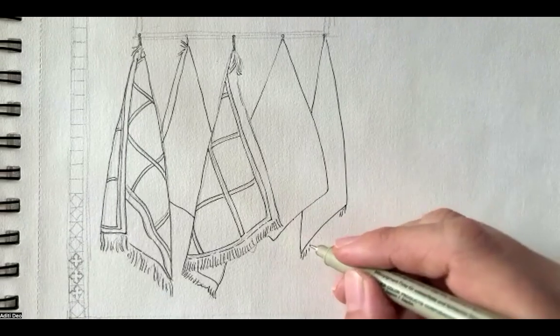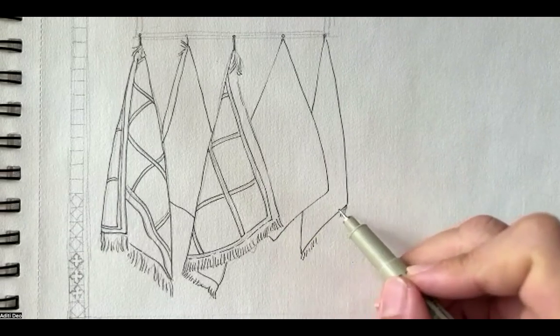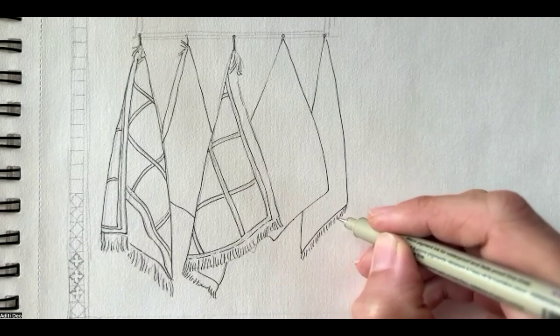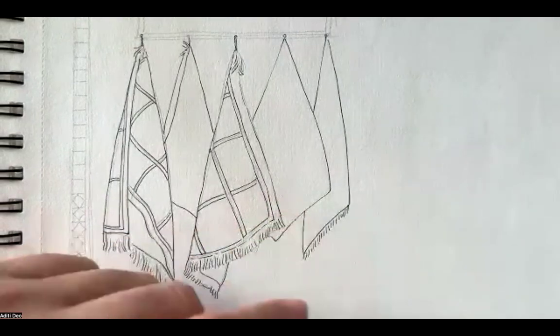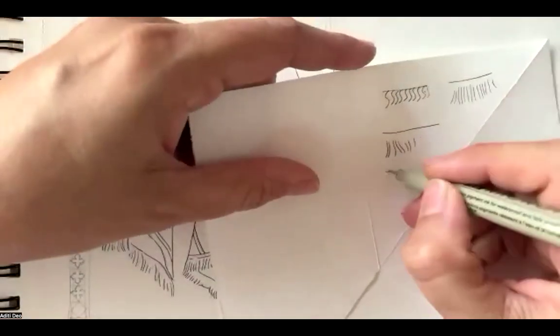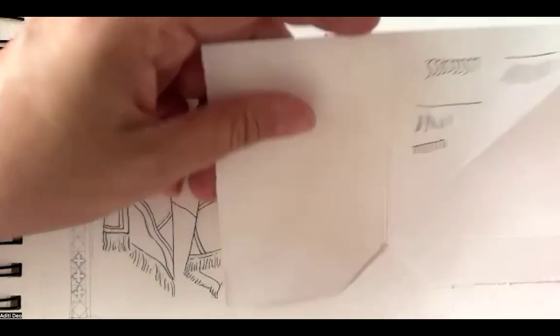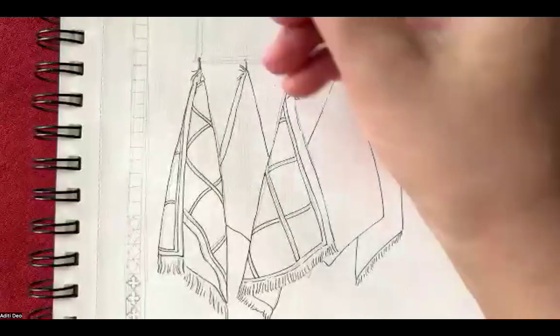You'll also notice that I have kept a little bit of a gap between the edges of the carpets that I'm drawing and their tassels, because if you connect it, it tends to again look a little weird. Okay, now let's draw the frame.